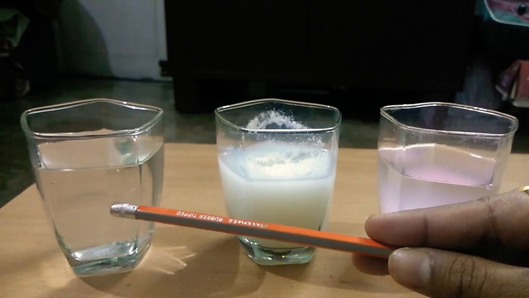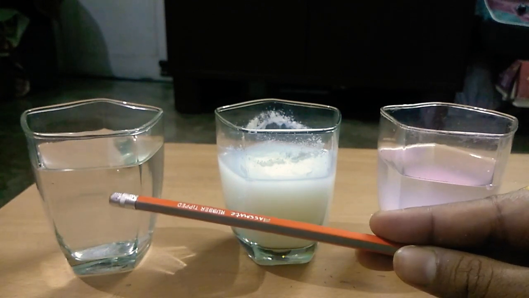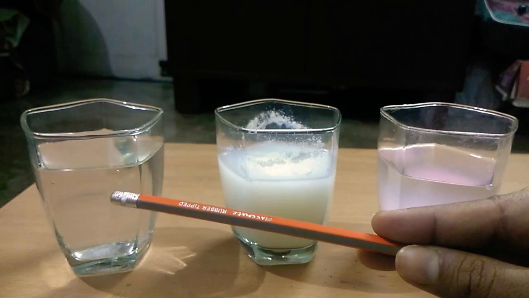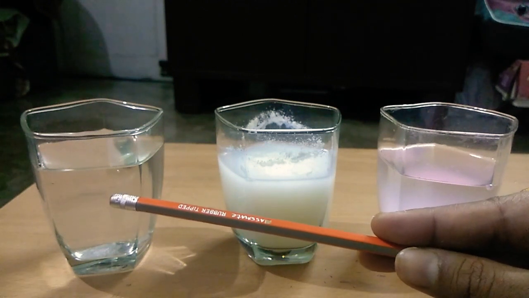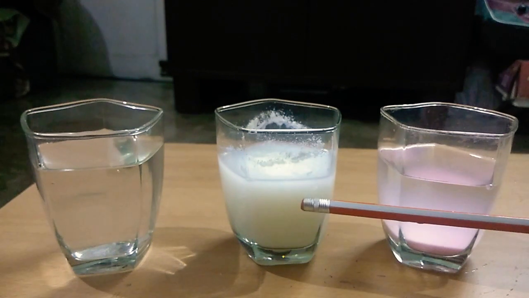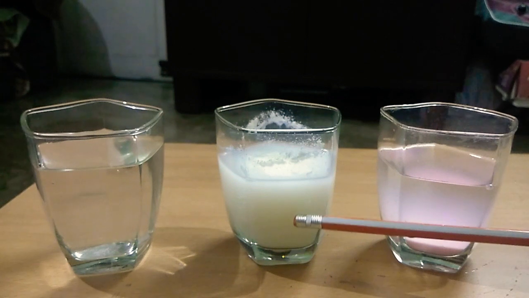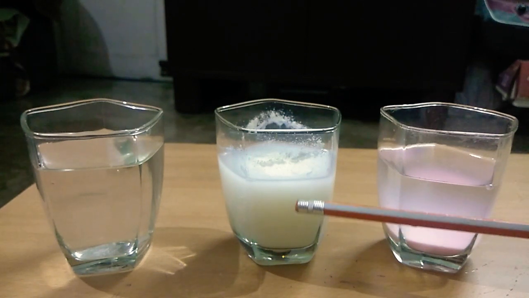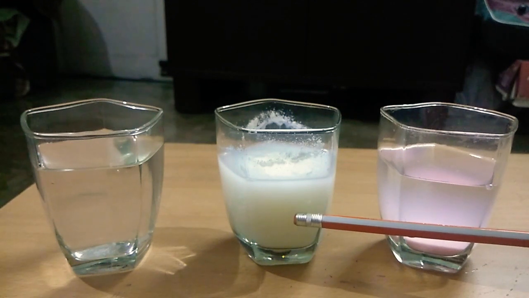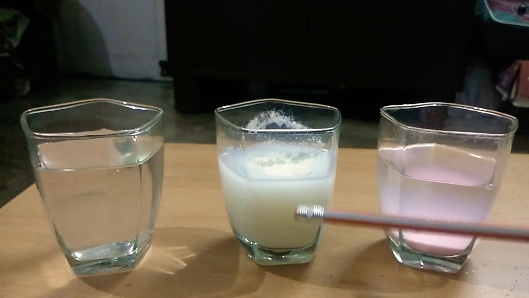In a solution, the particles are not visible to the naked eye because they are too small, less than 1 nanometer. In colloids also, the particles are too small to be seen with the naked eye. Their size lies between 1 and 100 nanometers. If you take milk, you will not be able to see any solid particles in it.